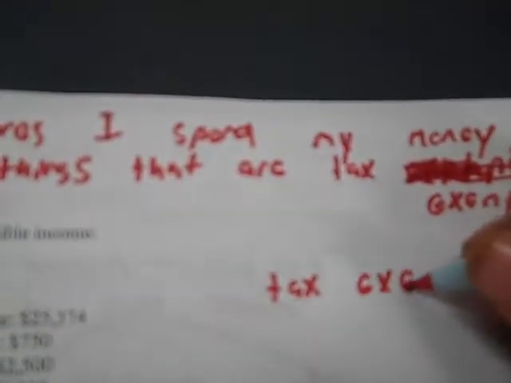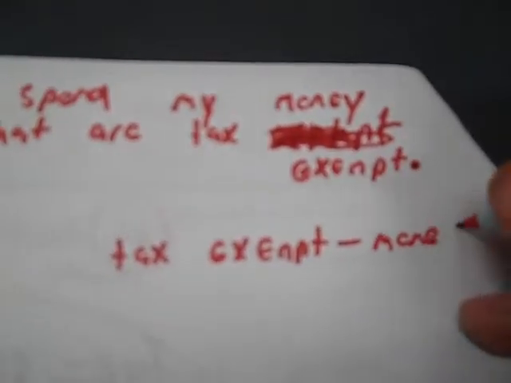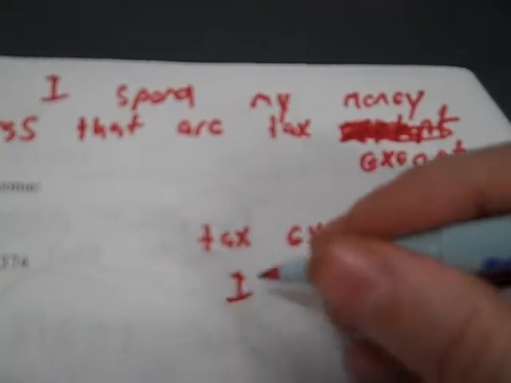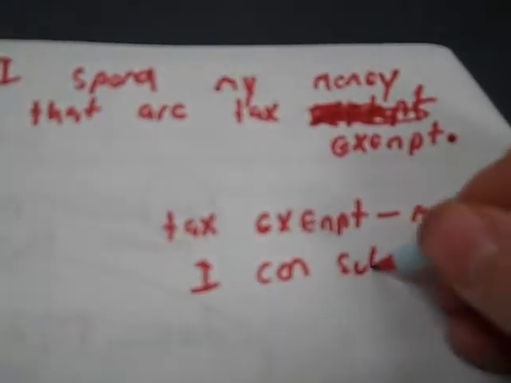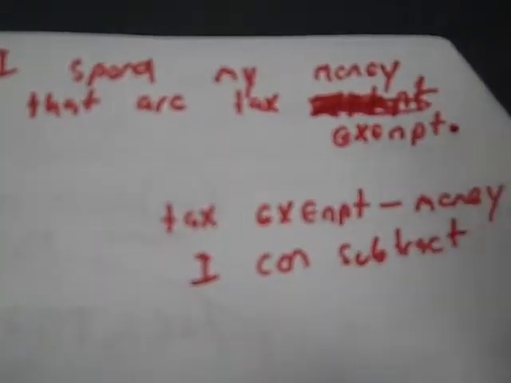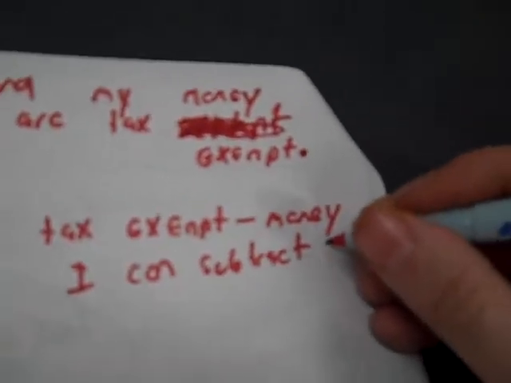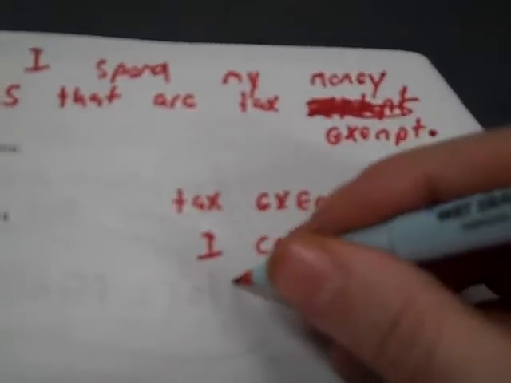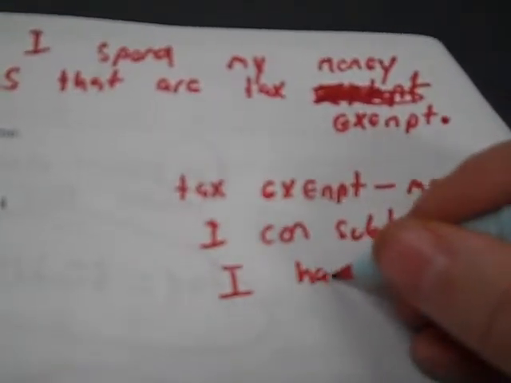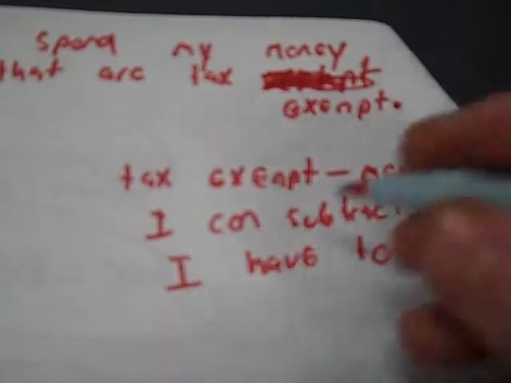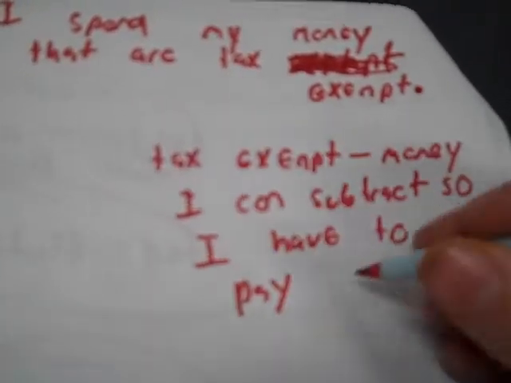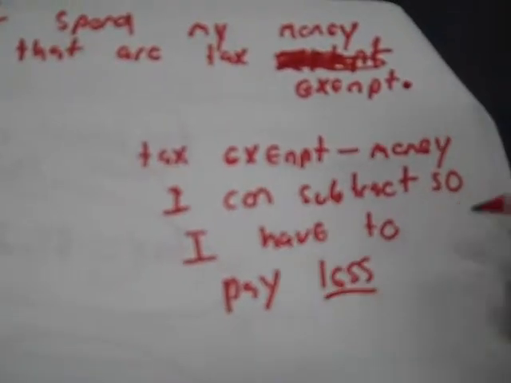Okay. Here's what tax exempt means. Tax exempt is money I can subtract. And the reason I want to subtract that is so I have to pay less tax.